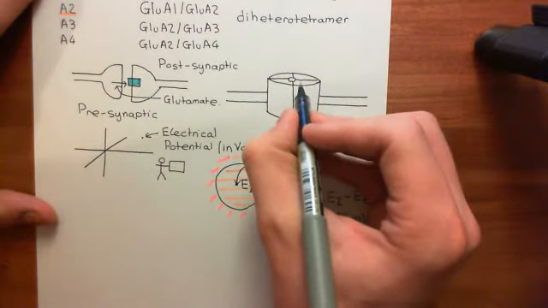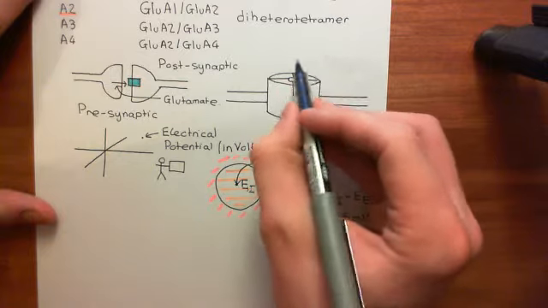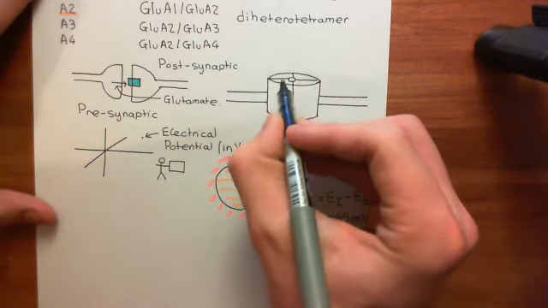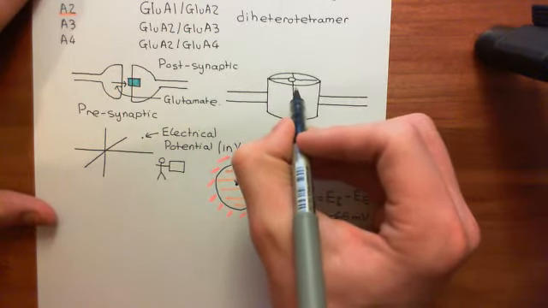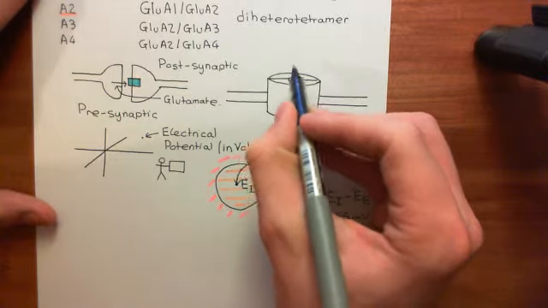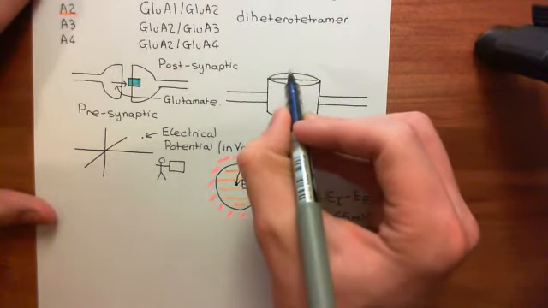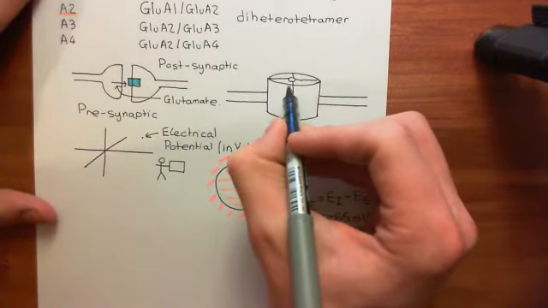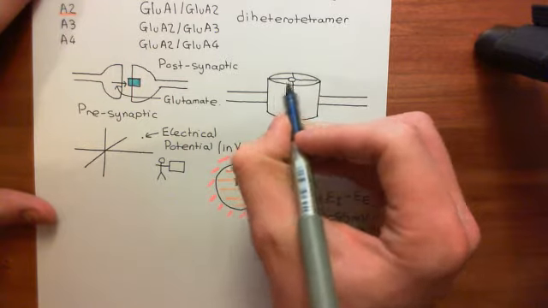Each of these subunits has its own ligand binding domain, which means that you're going to need 4 glutamate molecules, one for each ligand binding domain, in order to activate your Ampa glutamate receptor. When 4 glutamate molecules bind, that will cause the Ampa receptor to open.